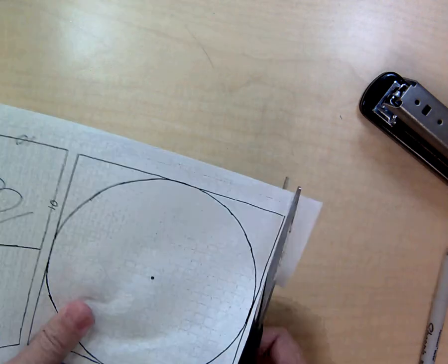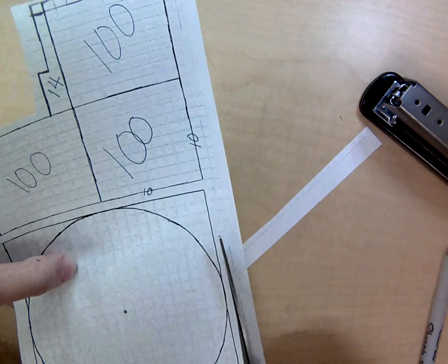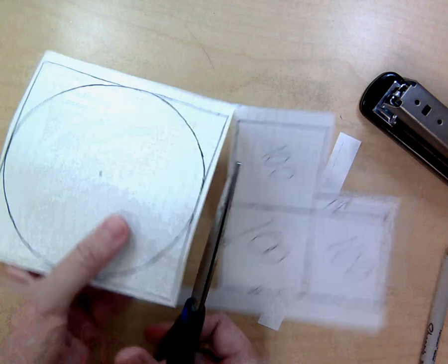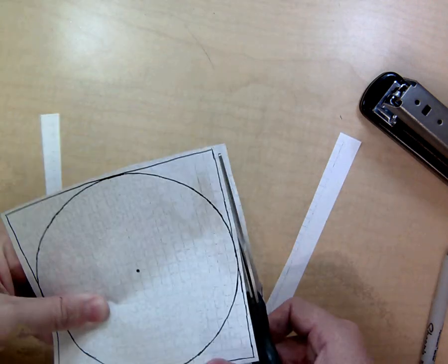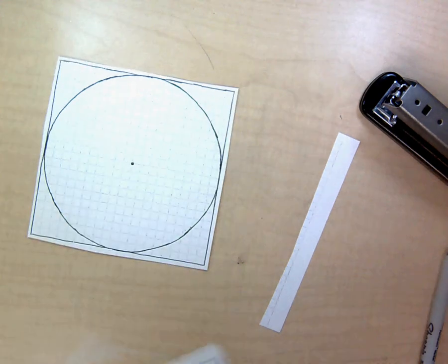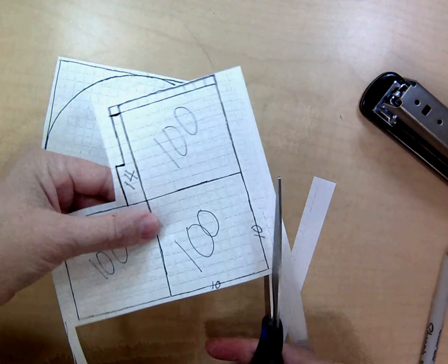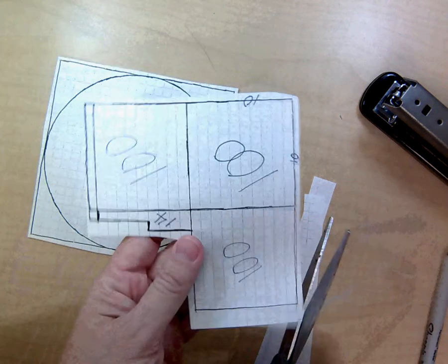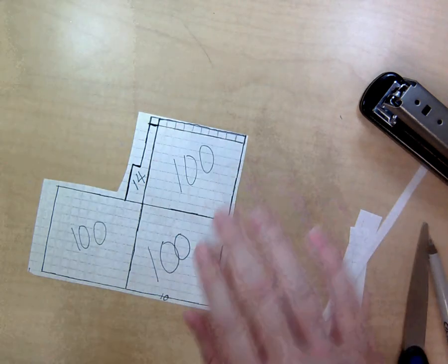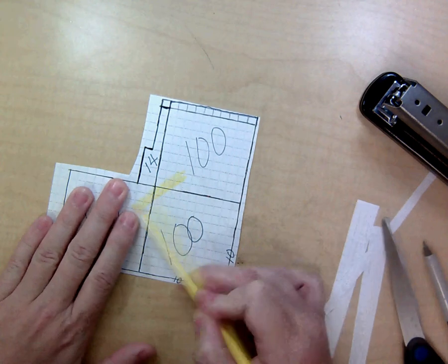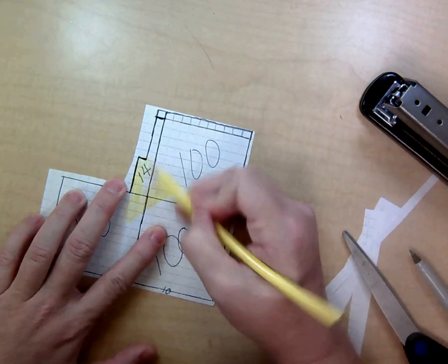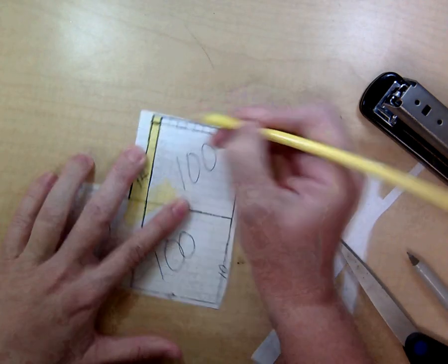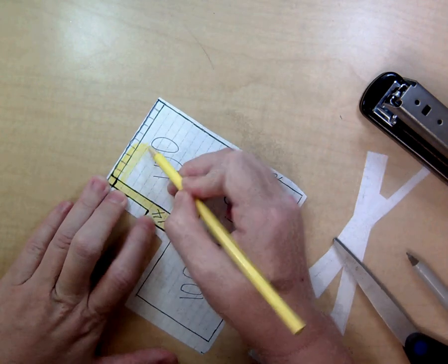And I'm going to cut out my circle. Okay, so there's my circle, and here's my 314 square units. There's still a little extra on here, and that's okay because I want to color the whole thing yellow, because we're going to make it look like the sun. Because remember, area is the whole thing, the whole insides of that circle.